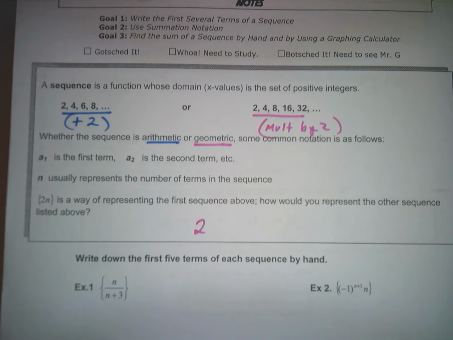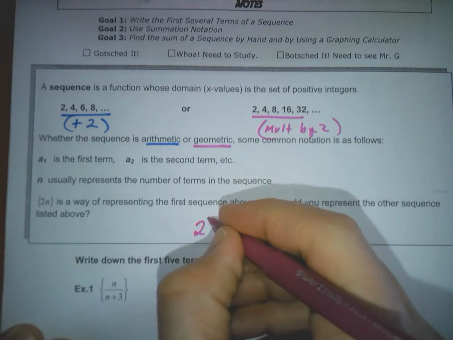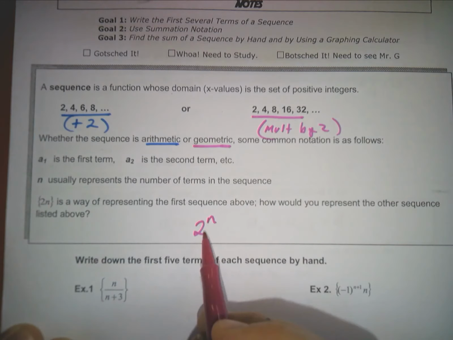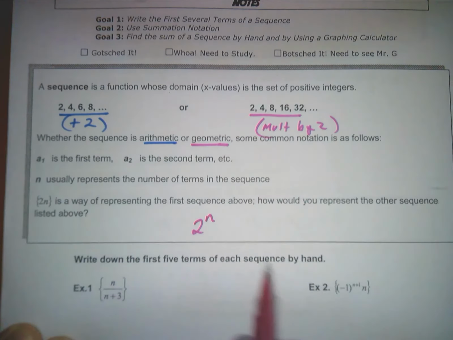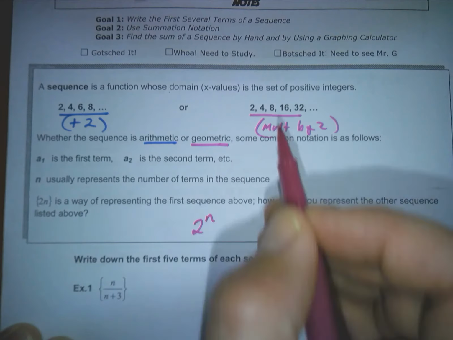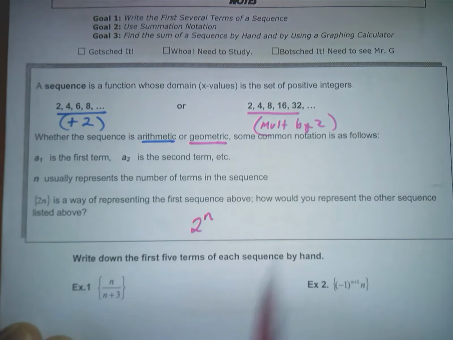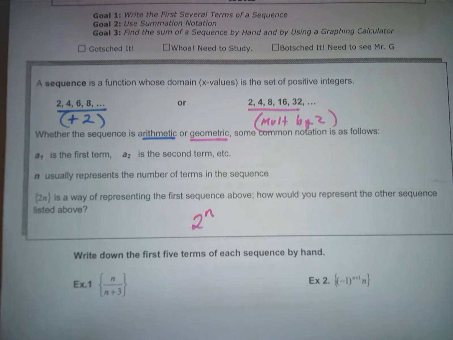Yeah, it's an exponent. Very good, Joe. So Joe says make it an exponent. If I plug in 1, 2 to the first is 2. If I plug in 2, 2 squared is 4. If I plug in 3, it's 8. If I plug in 4, it's 16. Very good. So 2 to the n is a geometric sequence.